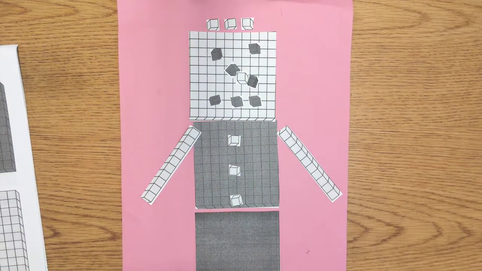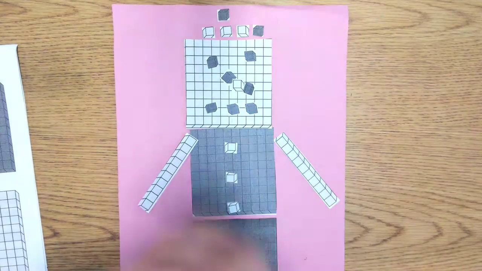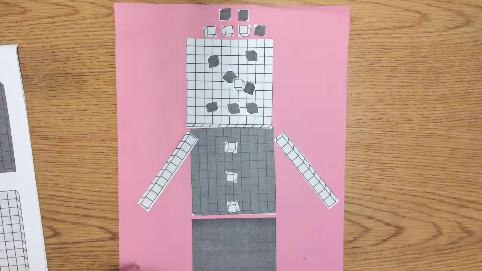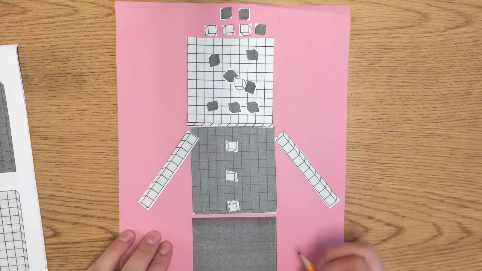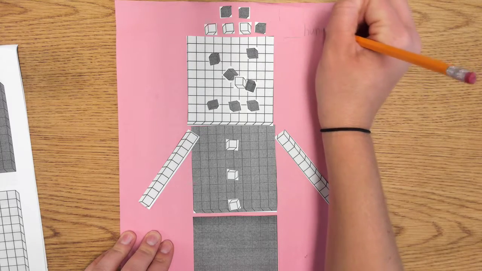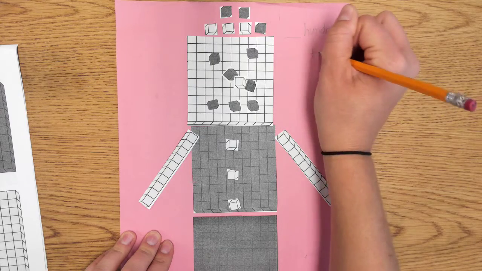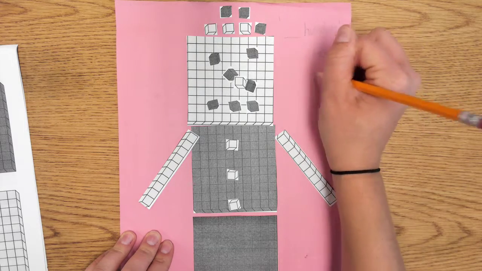Now you all, when you're finished with this, you will glue your creation to the paper. In my case, I don't have enough time to do that. So I've made my creation. Well, now I want to look and think, what is his value? So somewhere on my paper, I'm going to write that he has this many hundreds, this many tens, and this many ones.